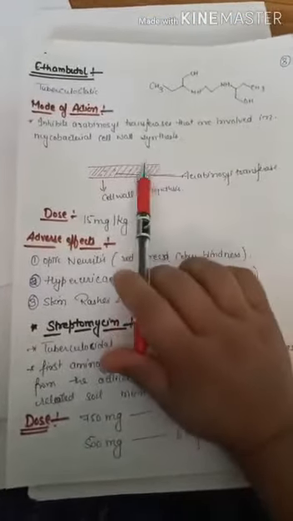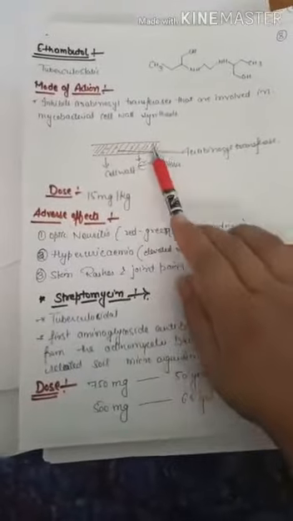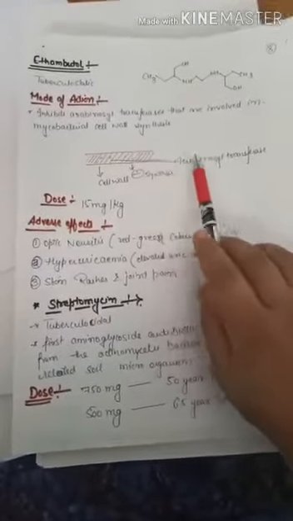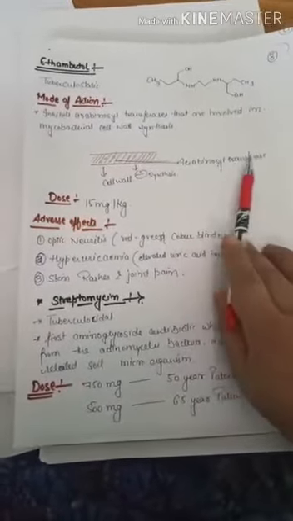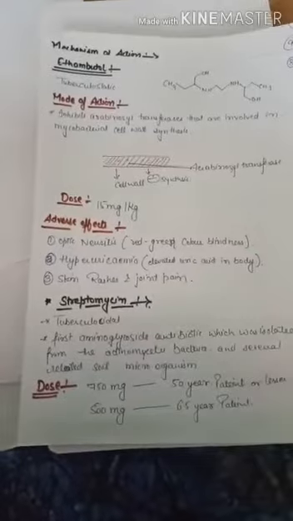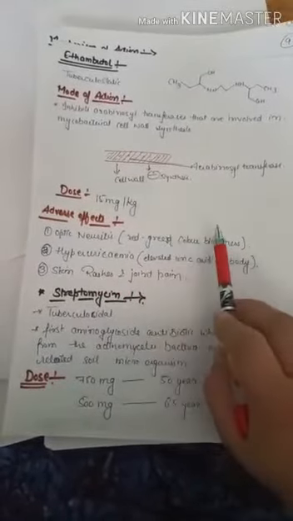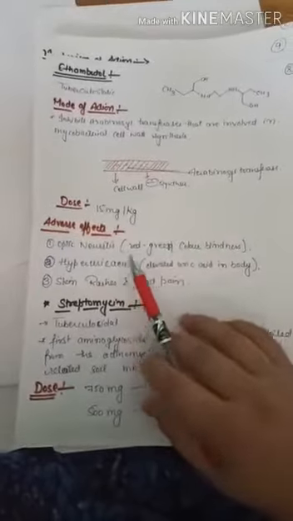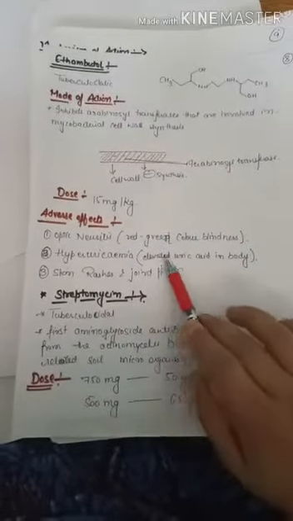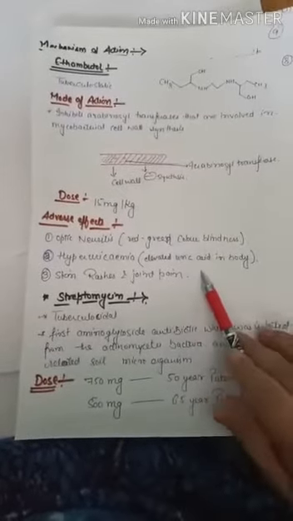This is an enzyme present in the cell wall, and ethambutol inhibits the synthesis of arabinosyl transferase, and the dose is 15 mg per kg. The adverse effects are optic neuritis, that is red green color blindness, hyperuricemia, that is elevated uric acid in the body, skin rashes and joint pain.